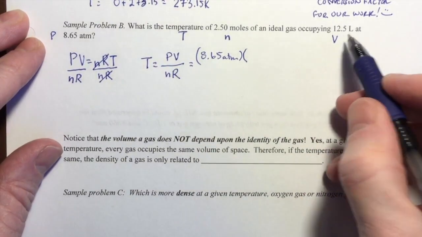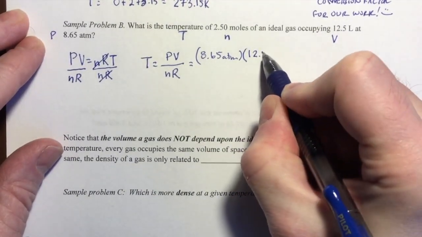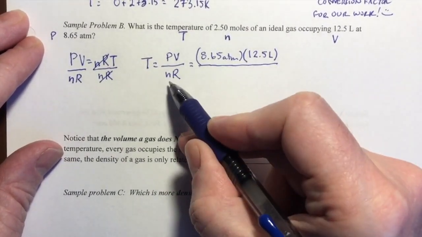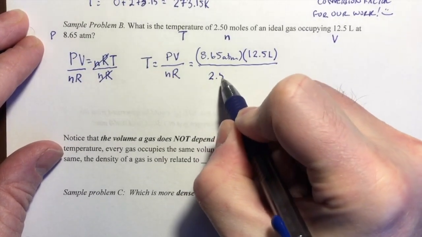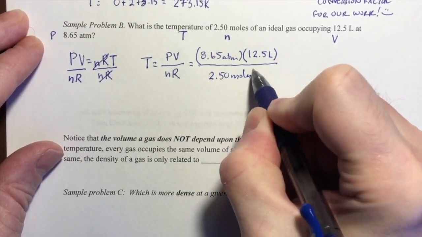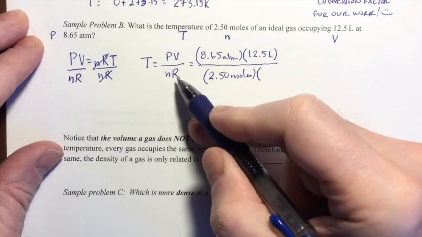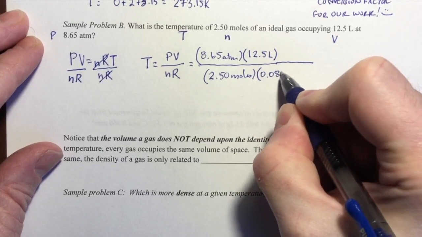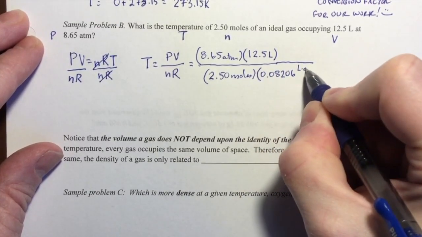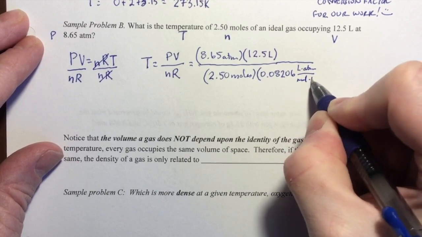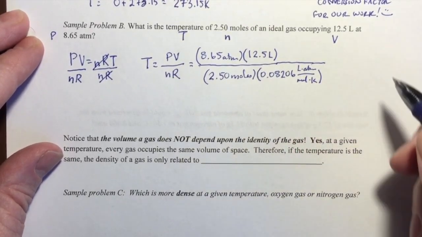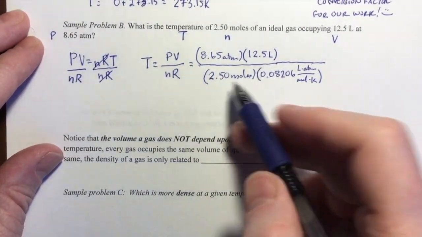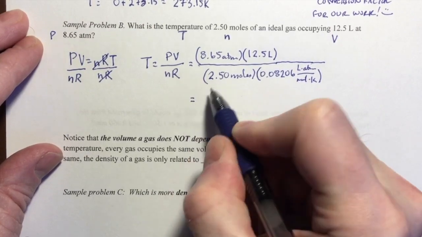V is 12.5 liters, all over nR. N is the number of moles, 2.50 moles of the gas. And R is the gas constant, and we know the number that we have to use for that is 0.08206 liter atmospheres per mole kelvin, those are the units for R. And there everything's in its correct units already, so I can just solve for this, and I will get temperature.